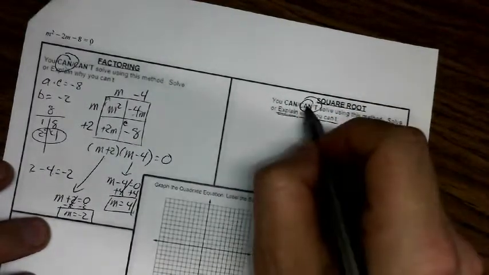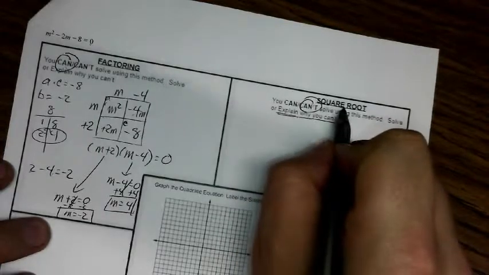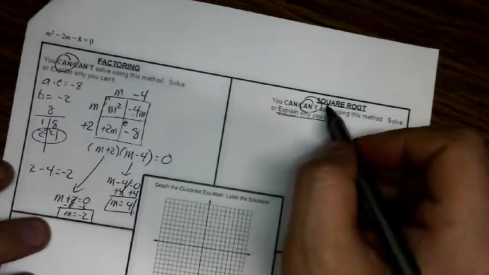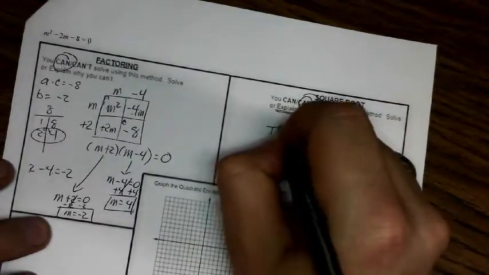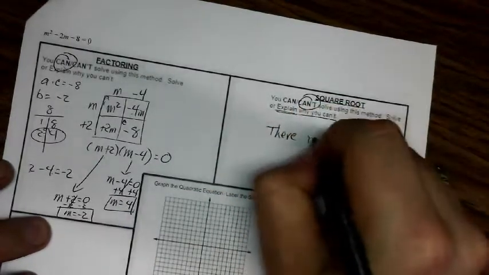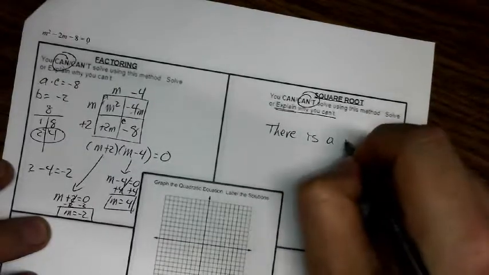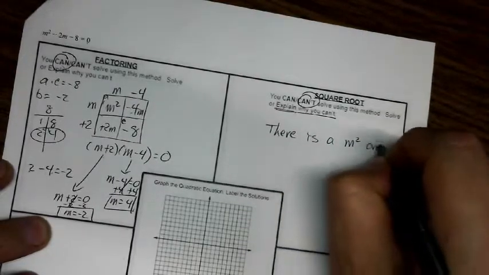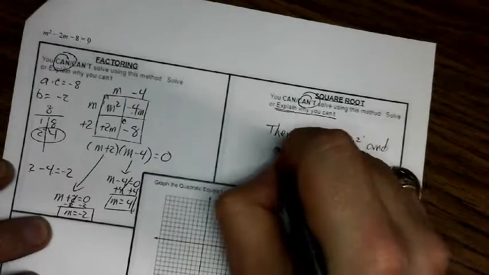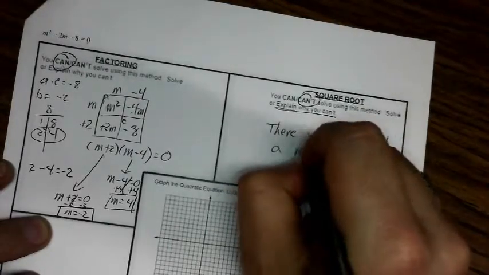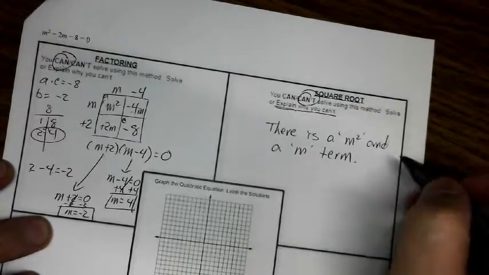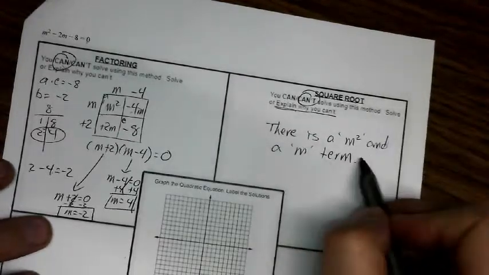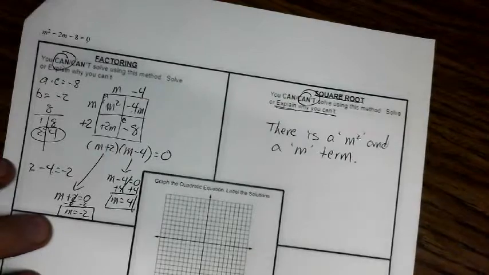So you would circle can't because you can't solve it with the square root. And you would explain that there is an m squared and an m term. So that's why you can't solve it by taking the square root.